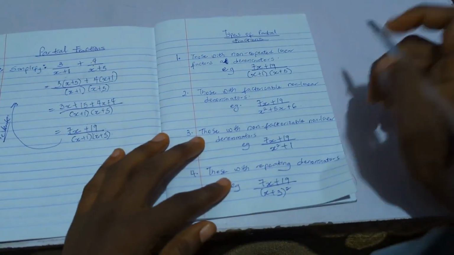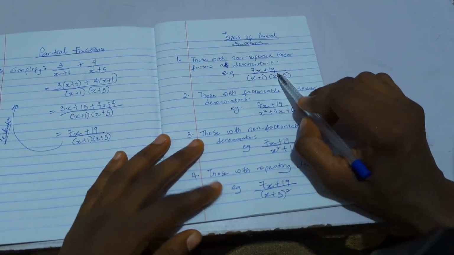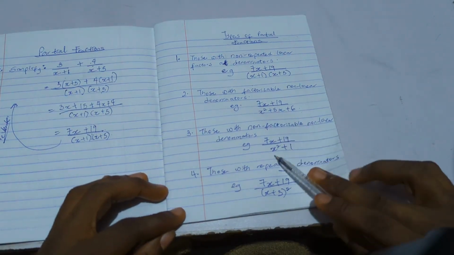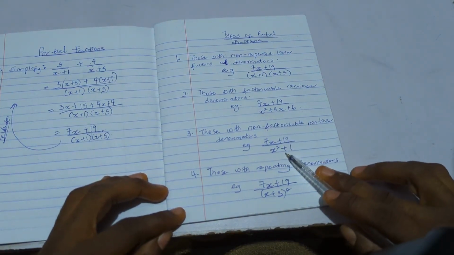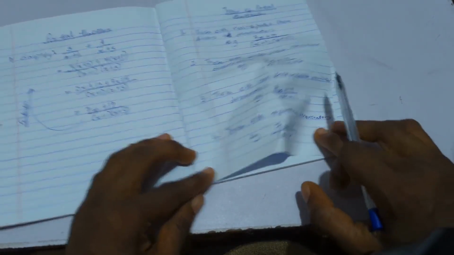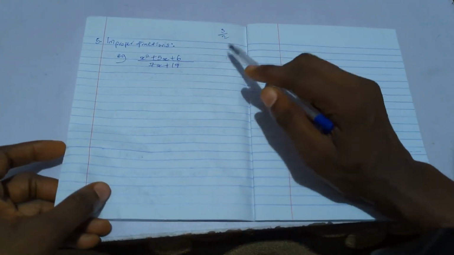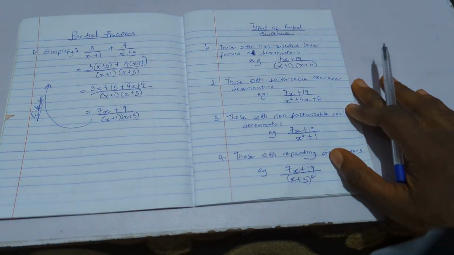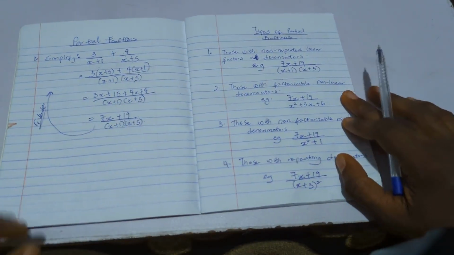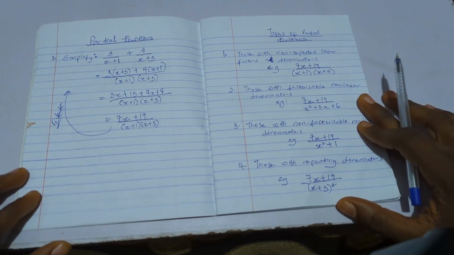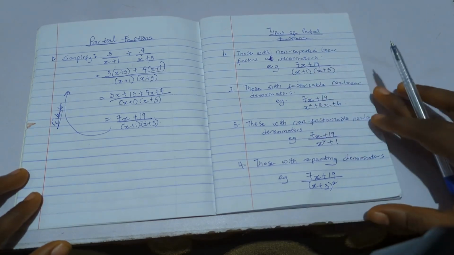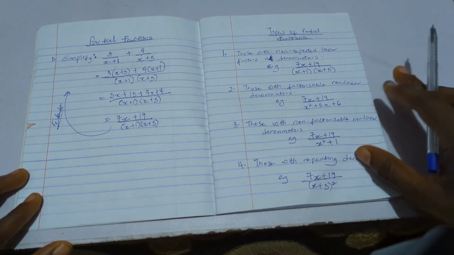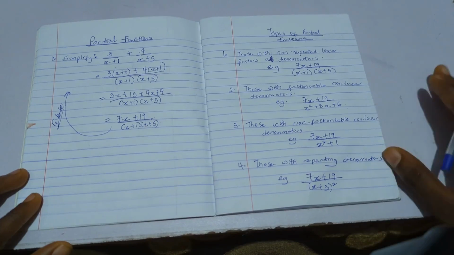So let's go over them again. We have non-repeated linear denominators, factorizable non-linear denominators, non-factorizable non-linear denominators, repeating denominators, and we also have improper fractions. Now it's not very important that you know all these different kinds of partial fractions or store them in your head as if it is anything per se. It's just for you to know that we have different examples of them, and how we are going to solve them depends on which type it is. And don't worry, you'll get used to everything.